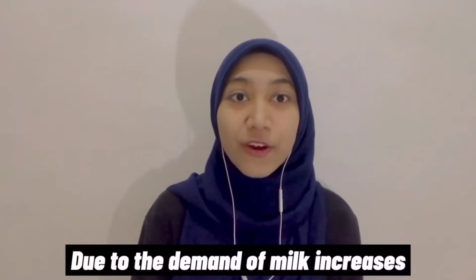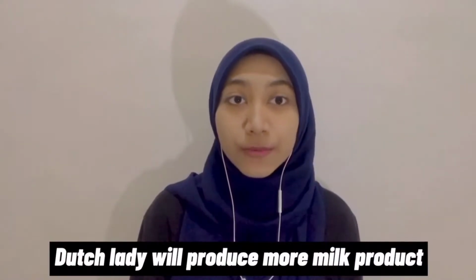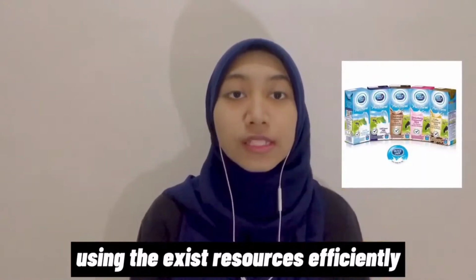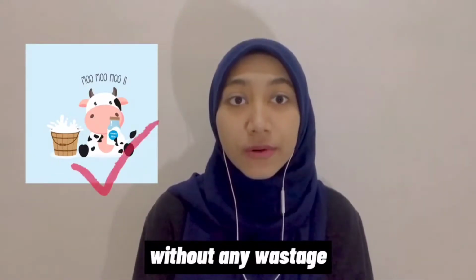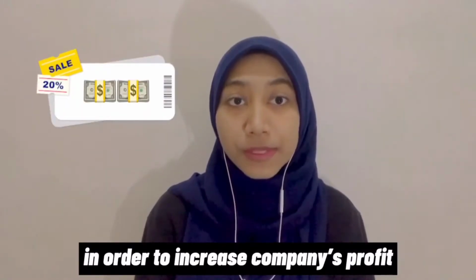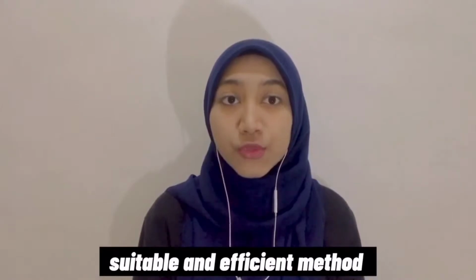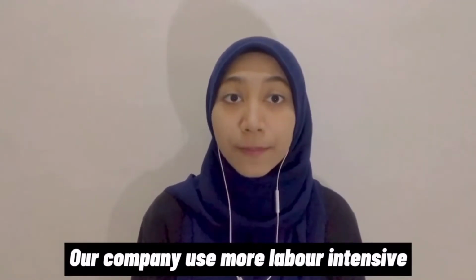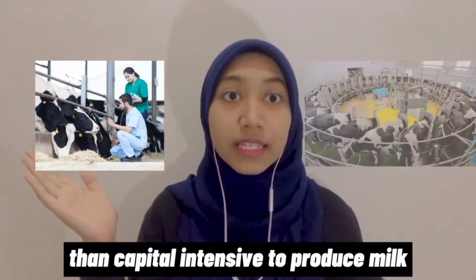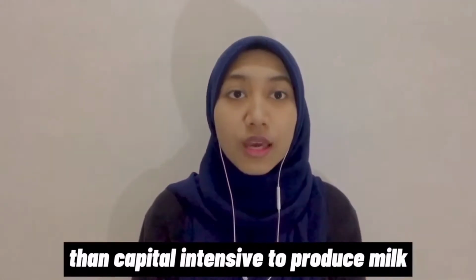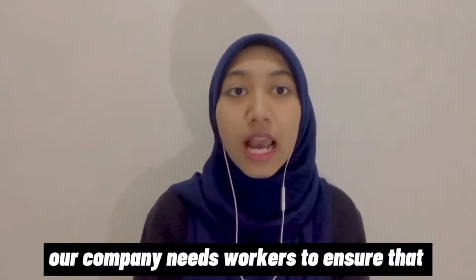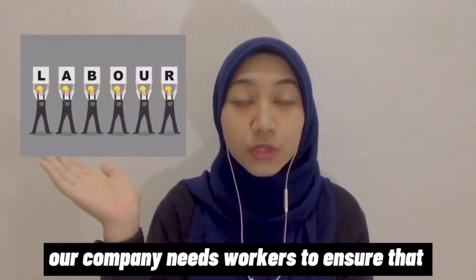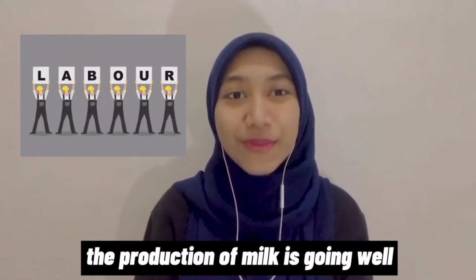Furthermore, for how much to produce? Due to the increase in demand for milk, Dutch Lady will produce more milk products using the existing resources efficiently without any wastage in order to increase the company's profit. Next, how to produce? Dutch Lady will use the most suitable and efficient method of production to minimize cost. Our company uses more labor-intensive than capital-intensive methods to produce milk. To handle the production process, our company needs workers to ensure that the production of milk is going well.